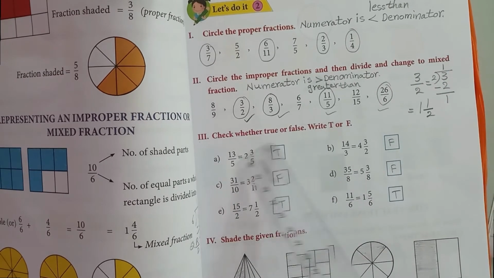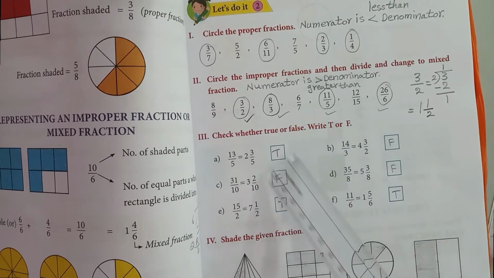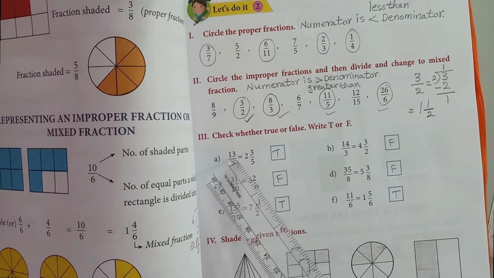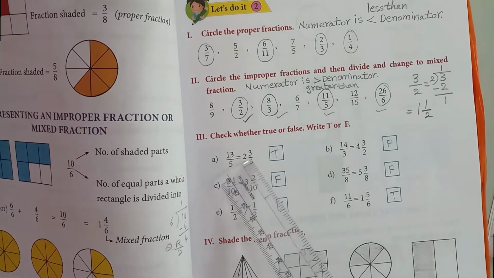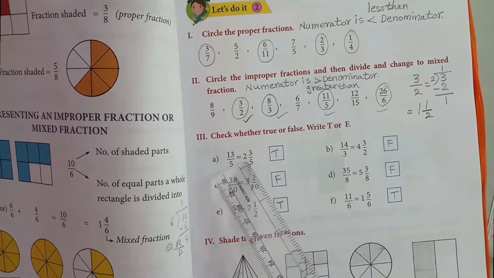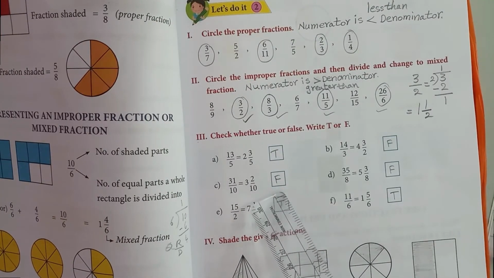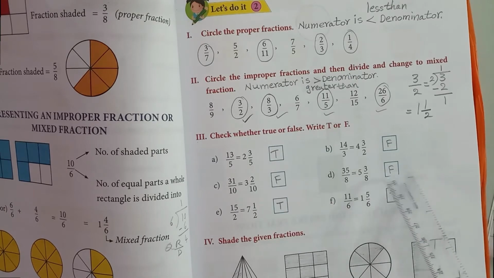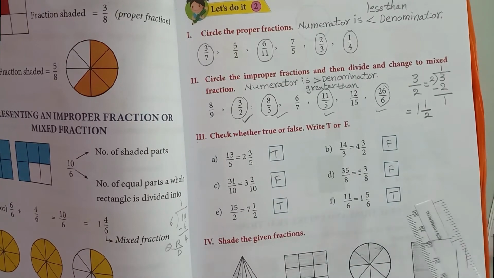Now check whether true or false. Write T or F for these questions. 13 by 5 is equal to 2 3 by 5. Yes, this is true. When we divide it will come. So this is true. And B is false. C also false. D also false. And E is true. F is also true.